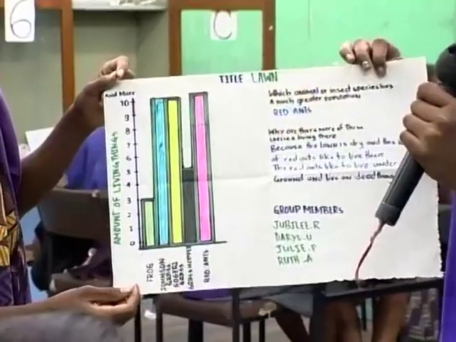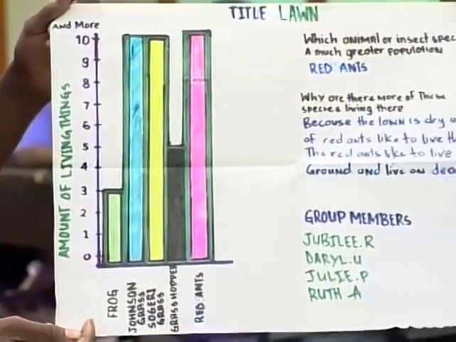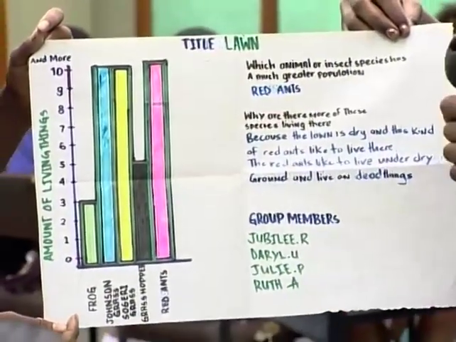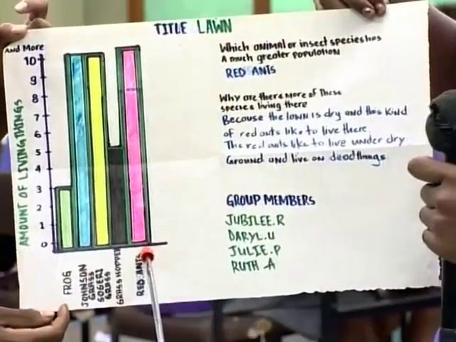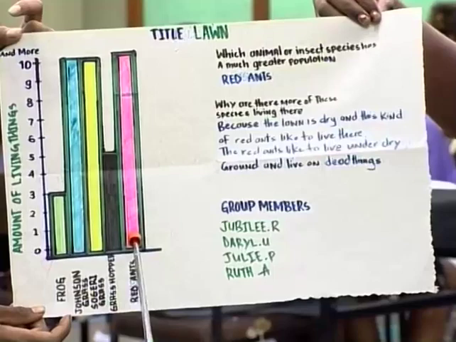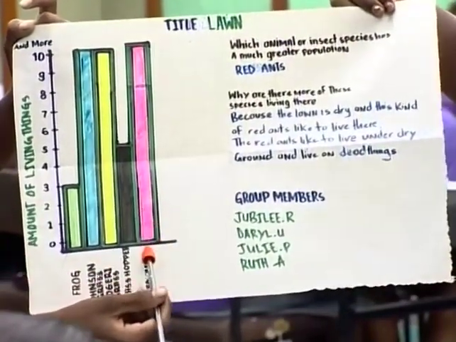All right, Ruthie's group. Which animal or insect species has a much greater population? Red ants, on the column graph. The answer is red ants. The next question is, why were there more red ants than the others?